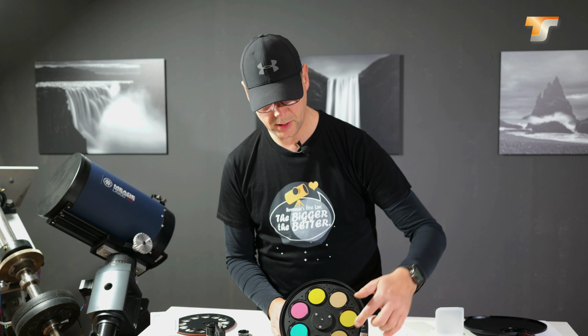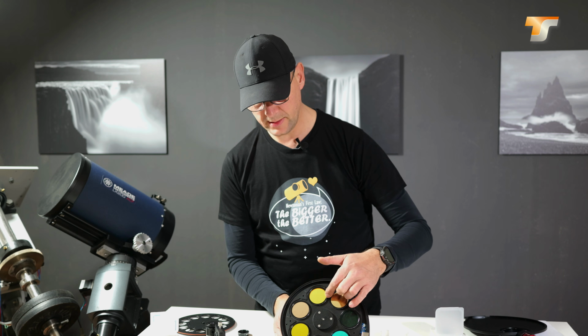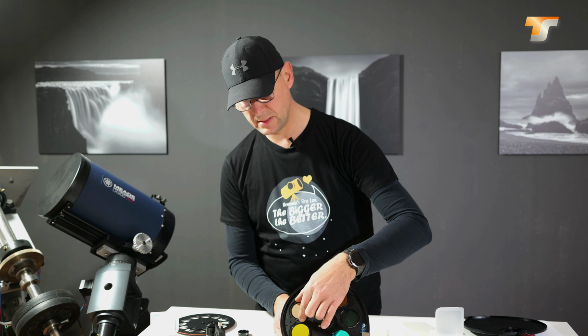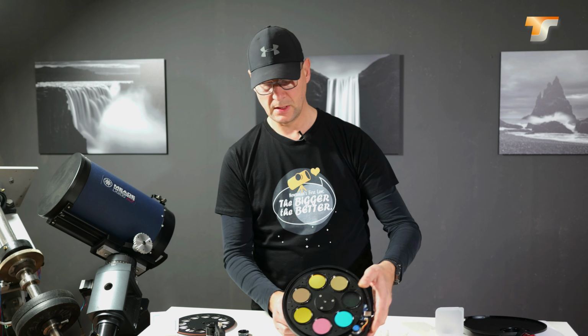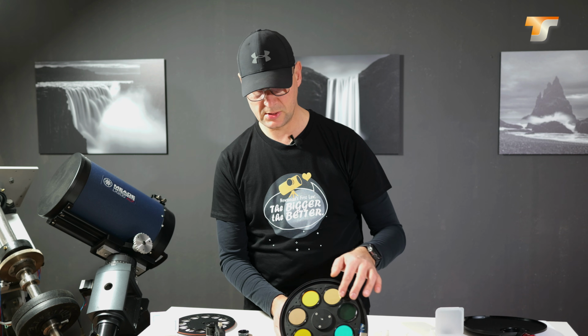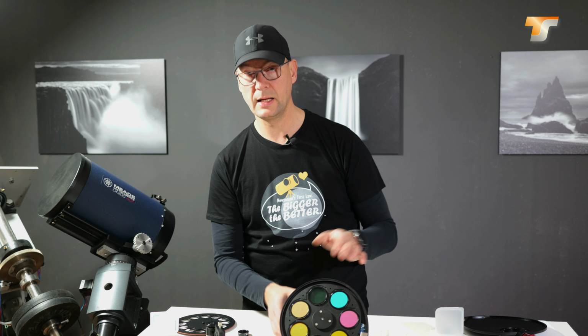That's the most important part. And the stepper motor rotates that central wheel here until your specific filter is in front of the camera, and then you can just capture images, and then it's switched to the next filter, capture again, and so on and on.